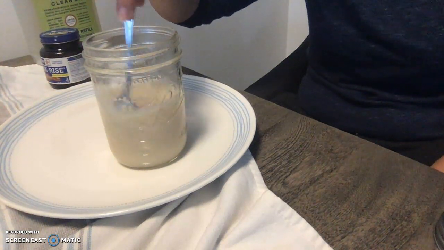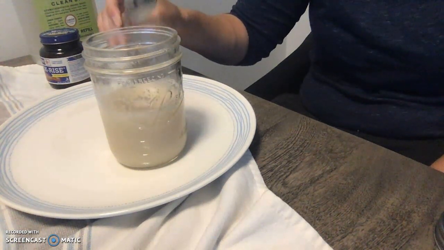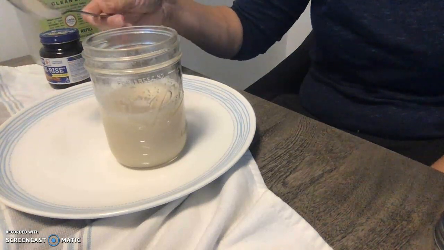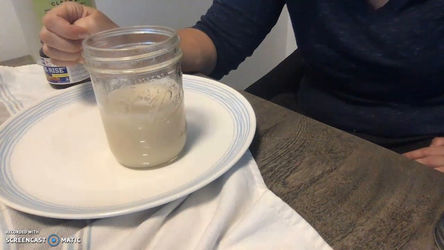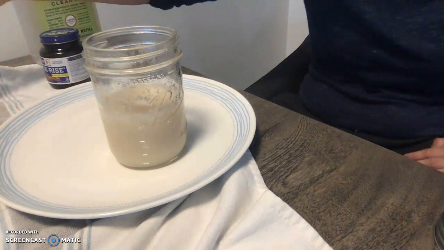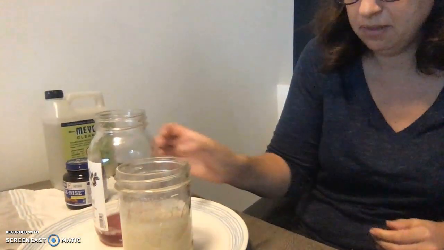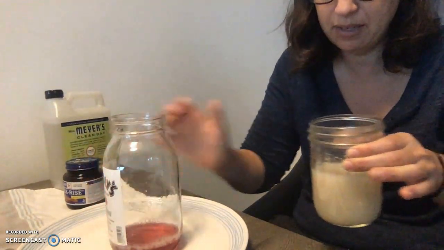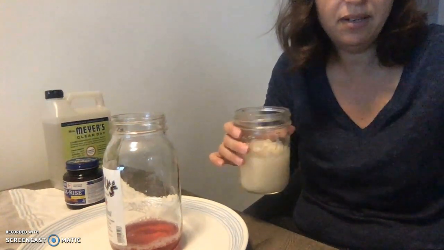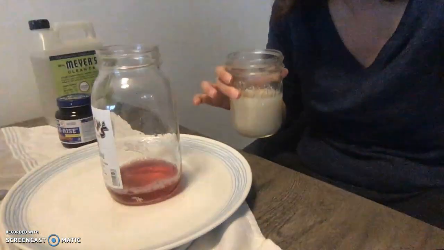So the next step, we're going to take our yeast mix that we've made now, and we're going to add it to our hydrogen peroxide mix, and we're going to see what happens. I'm a little scared. Maybe we need to do this somewhere else, but let's do that. All right, so we're going to take our yeast mix, and we're going to add it to our hydrogen peroxide mix, and we will see what happens.